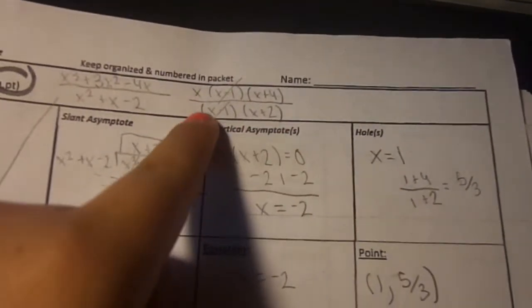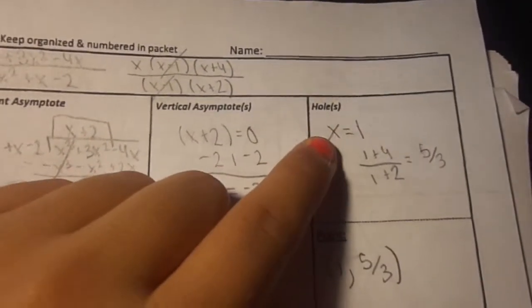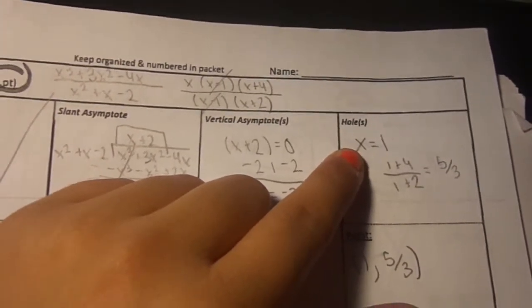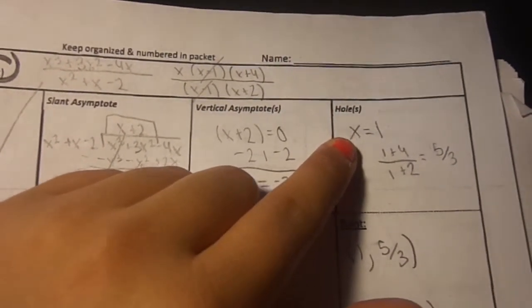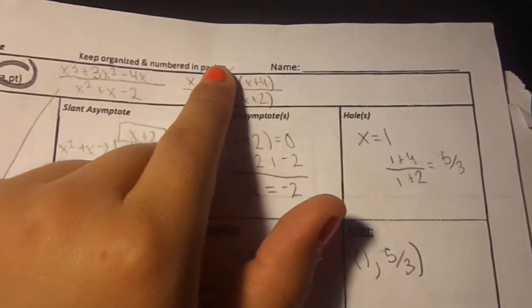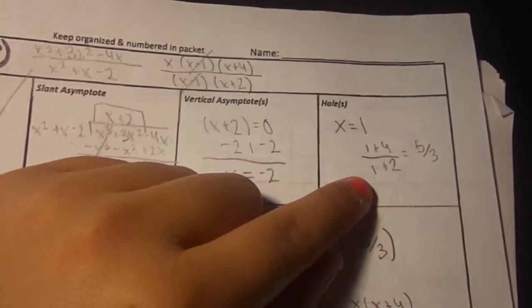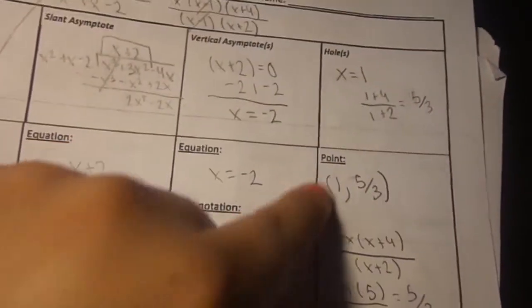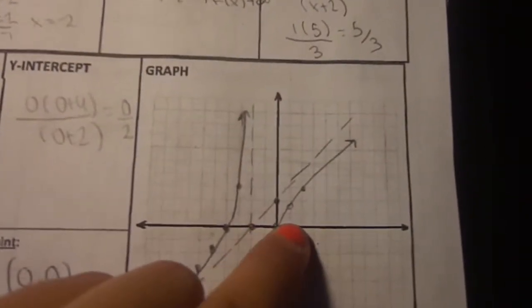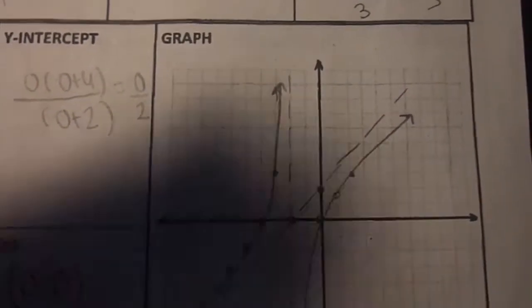So going back to my hole, which was x minus 1, I set x minus 1 equal to 0 and end up getting x equals 1. So what we do with this number is plug it into our original factored equation, now ignoring the hole, being x times (x plus 4) over (x plus 2). So (1 plus 4) over (1 plus 2) being 5 over 3. So (1, 5/3) is my point. So I go to (1, 5/3), and I plot it with an open circle because it is a hole. So our line doesn't go through it because it is a hole.